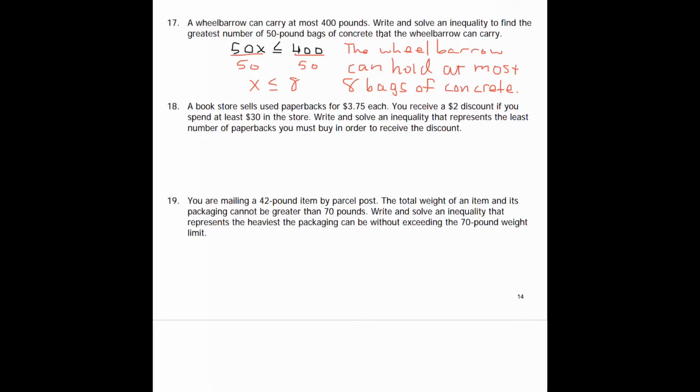So $3.75 each. When I see the word each, I'm thinking multiplication. So $3.75 times x, we're going to use that as our variable. And we are looking to see which inequality we need to represent the number of paperbacks we have to buy to get the discount.